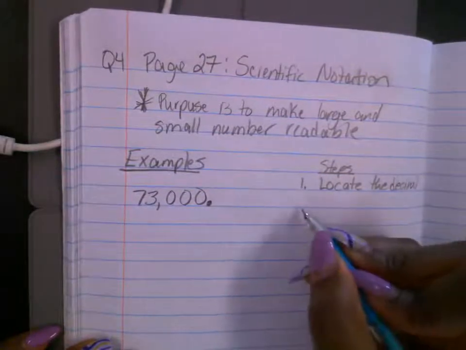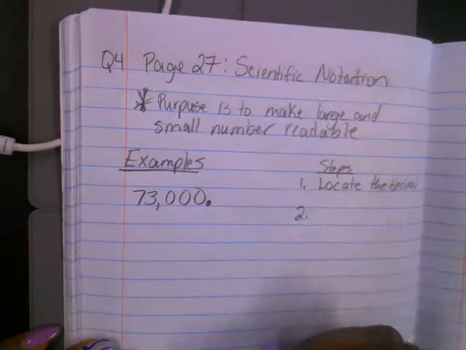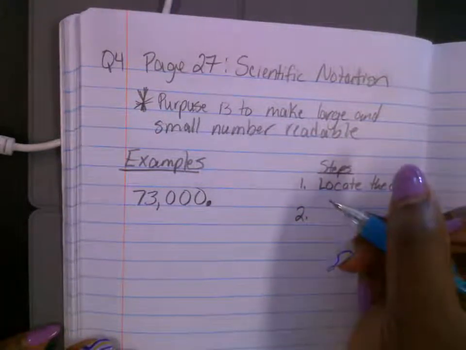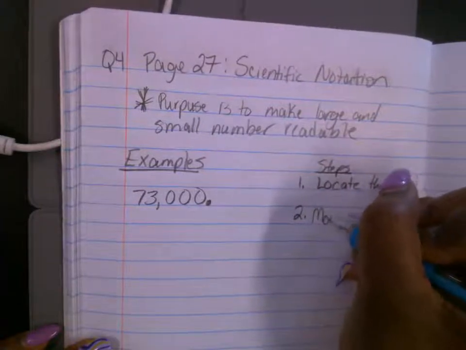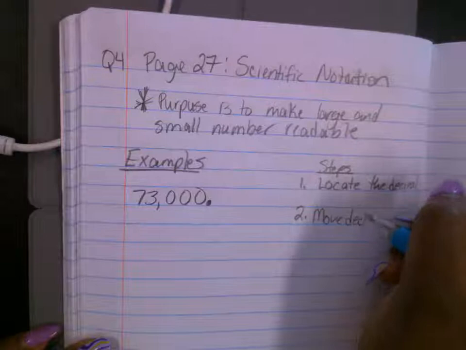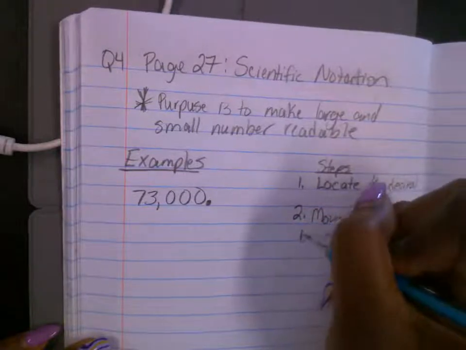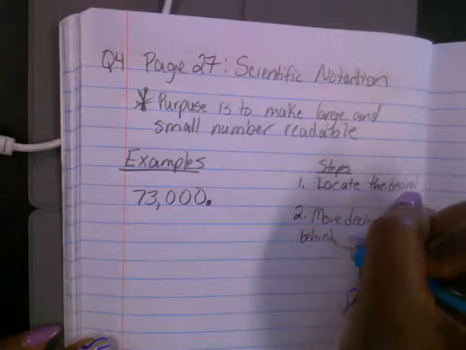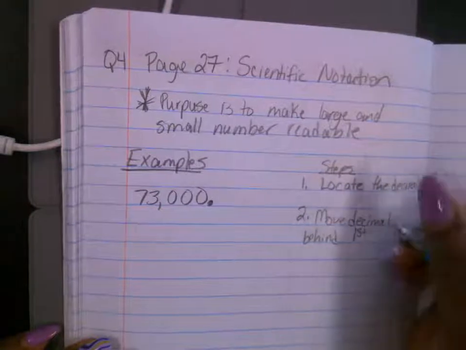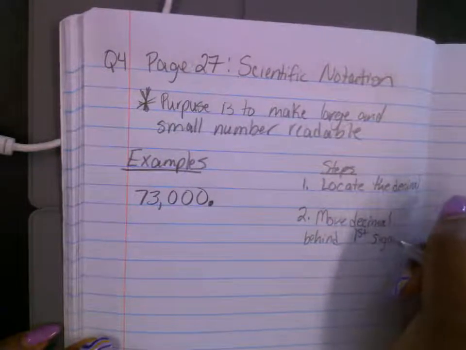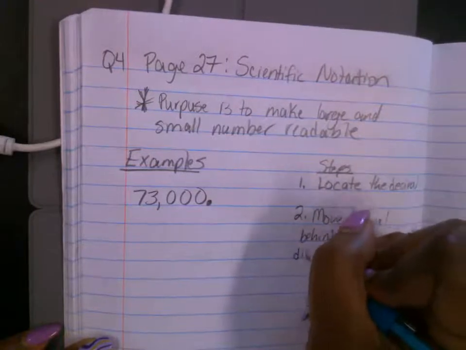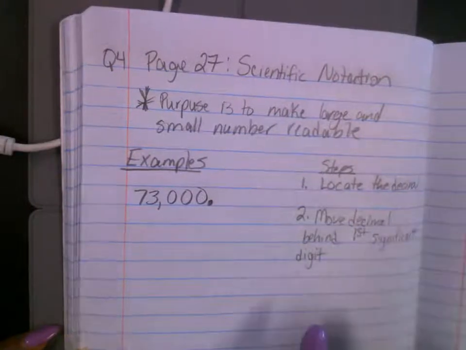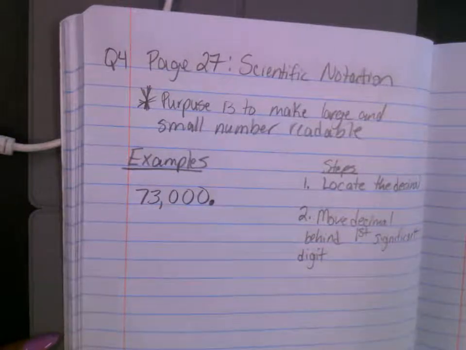So now, the second step, after you locate the decimal, you're going to move the decimal behind the first significant digit. Significant digits are digits that hold value, okay? 1, 2, 3, 4, 5, 6, 7, 8, 9.